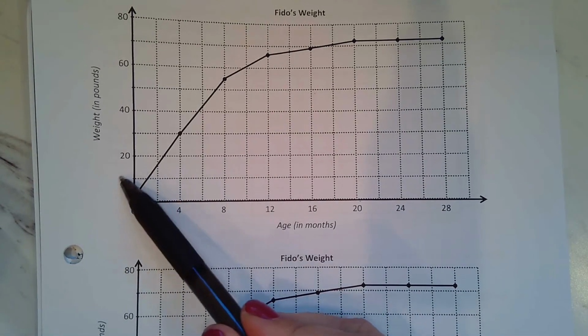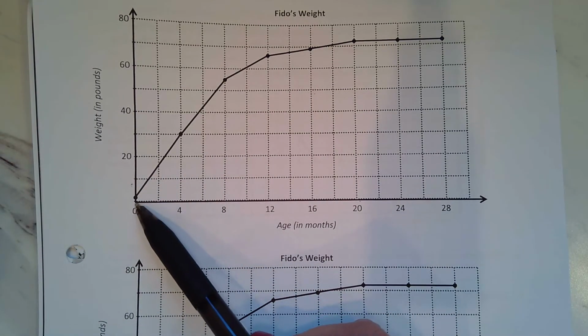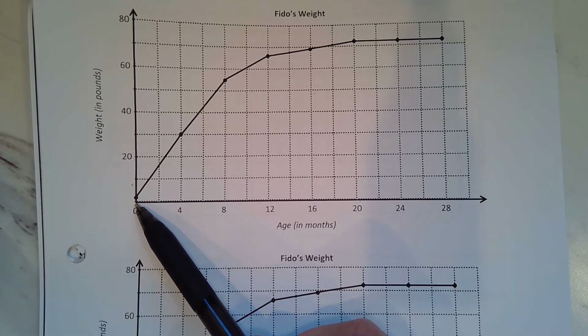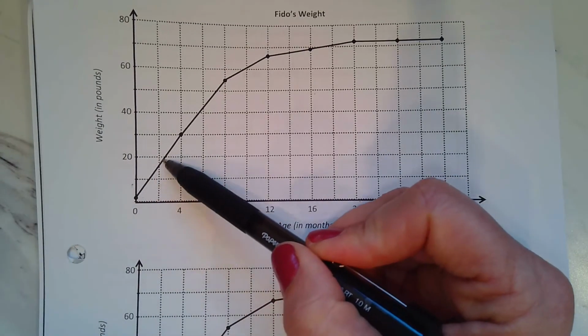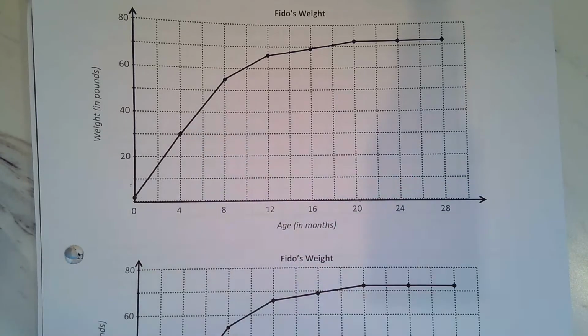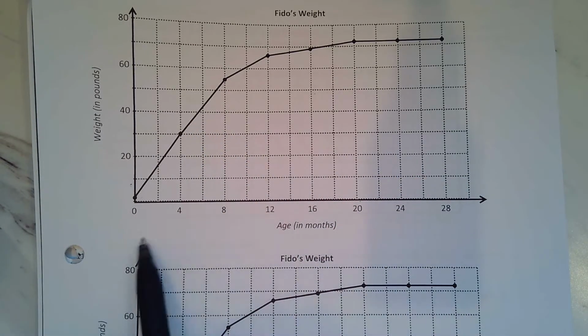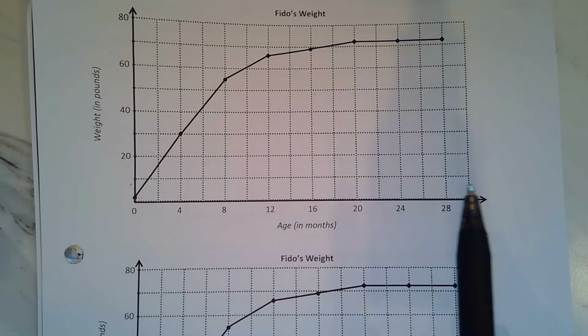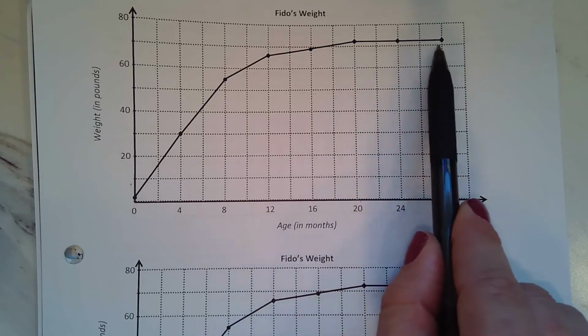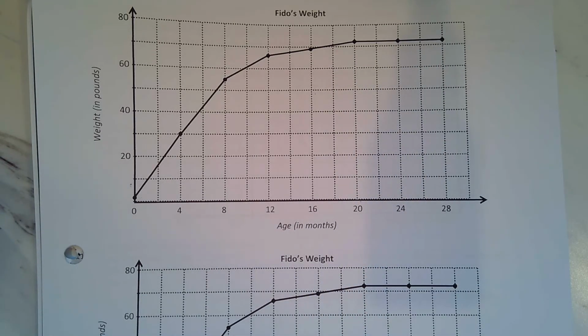Look down here. Look at the origin. So at 0, which means at birth, right? At birth, he weighed about 1 or 2 pounds when he was born, and then he started gaining weight really fast. So Fido gained until he was about 20 months. He kept gaining until he was about 20 months old, and then he stopped. Then he just remained kind of constant, right? So Fido weighed about as much as maybe a fifth grader does at 1 year old.